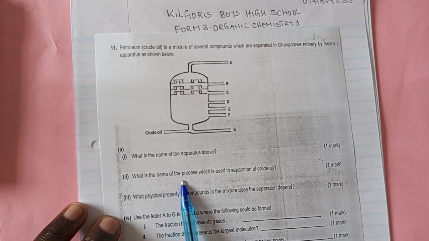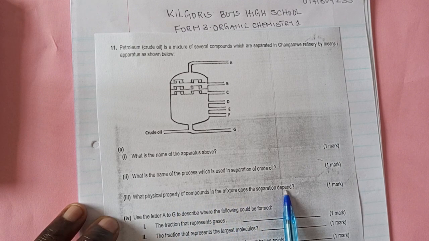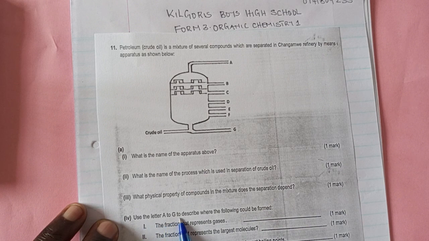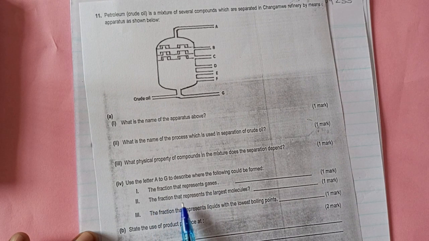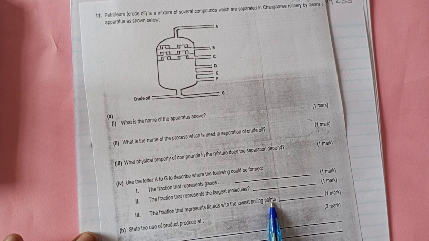What is the name of the process which is used in the separation of crude oil? What physical property of compounds in the mixture does the separation depend on? Use the letters A to G to describe where the following could be formed: the fraction that represents gases, the fraction that represents the largest molecule, the fraction that represents liquid with the lowest boiling point.